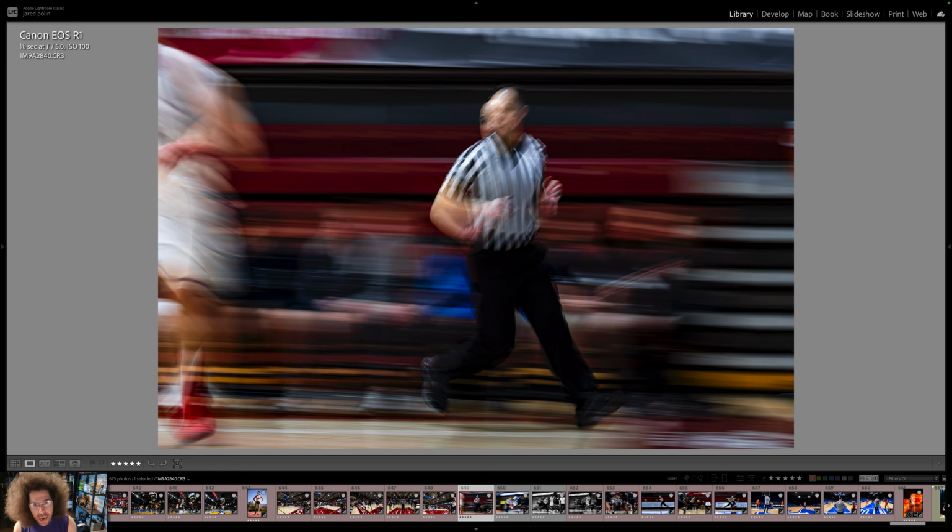What about capturing him moving? What about panning? Panning is where you do this. Rotate and move along the parallel line with your subject moving. It's at a slow shutter speed.